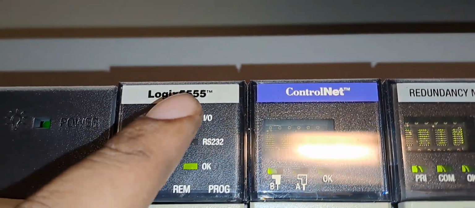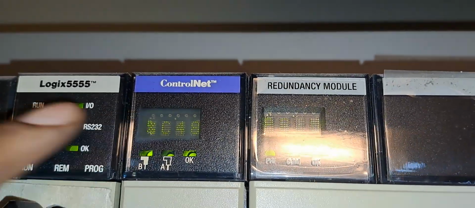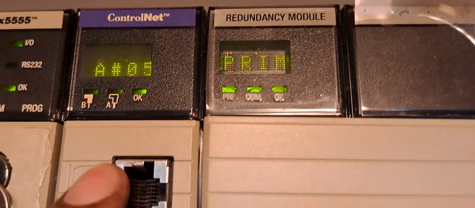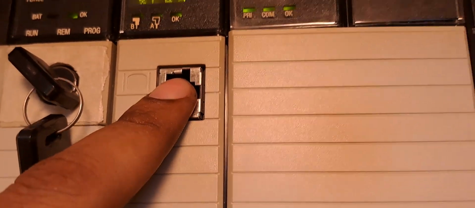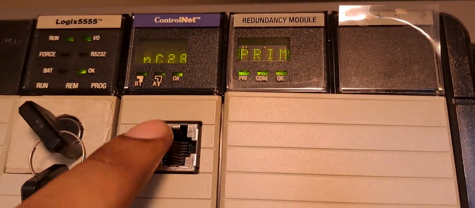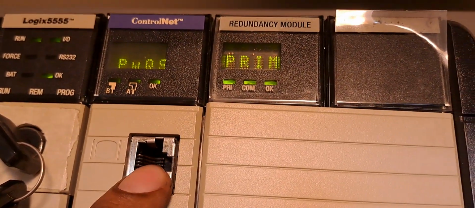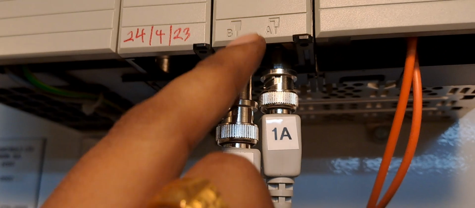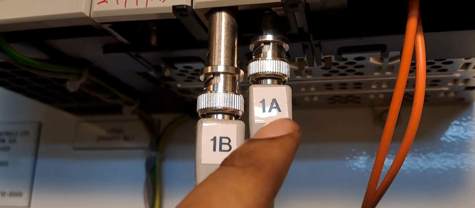So this is a Logix 5555 family CPU. And here there is a control net card. This is the control net card. From here also we can connect a control net connection to the laptop directly to diagnose the control net with this port. This is not an Ethernet port. This is control net port only. From here we can connect to our laptop to diagnose the control net module. And here you can see these are the coaxial cable lines. These lines are connected to the IO modules.